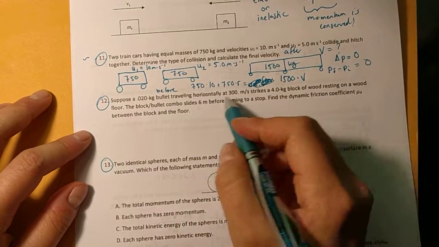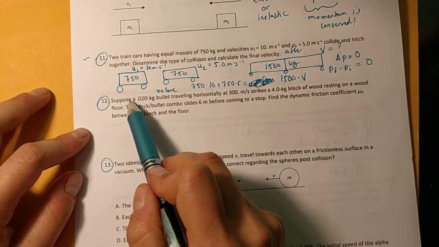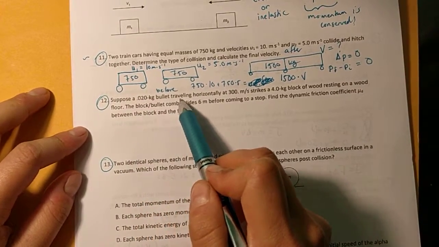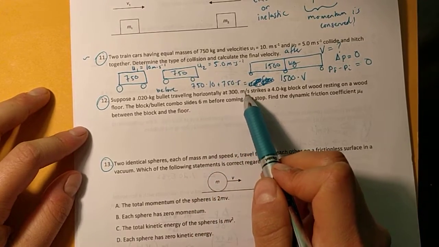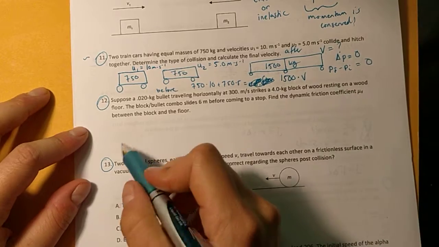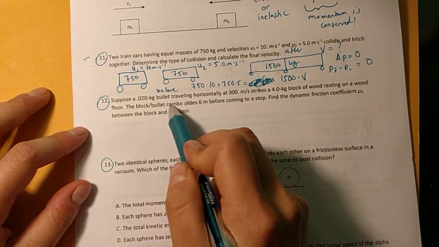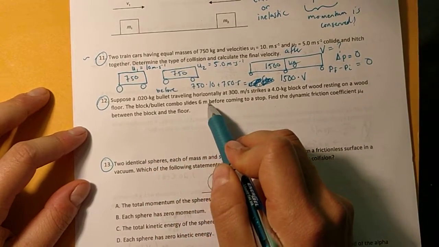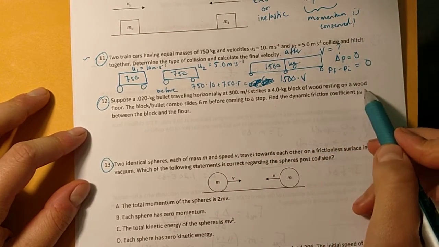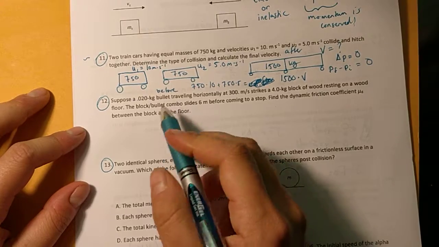Okay, so let's do this one. A lot of people have trouble with this. Suppose a 0.020 kilogram bullet traveling horizontally at 300 meters per second strikes a 4 kilogram block of wood resting on a wood floor. The block-bullet combo slides 6 meters before coming to a stop. Find the dynamic friction coefficient mu sub d between the block and the floor.